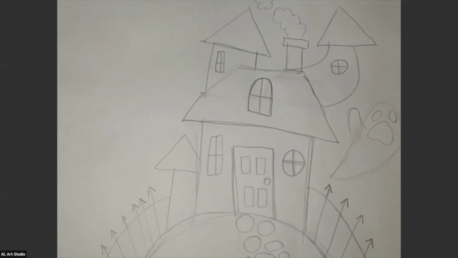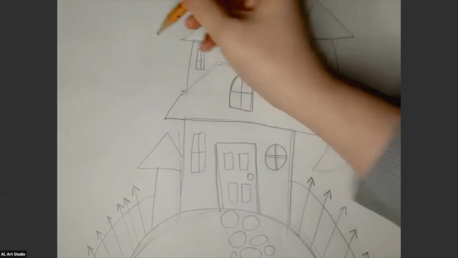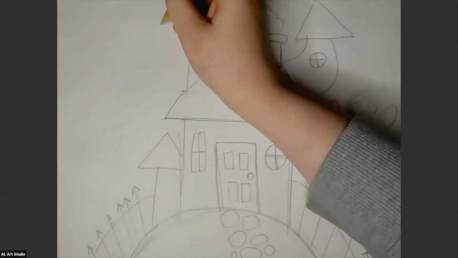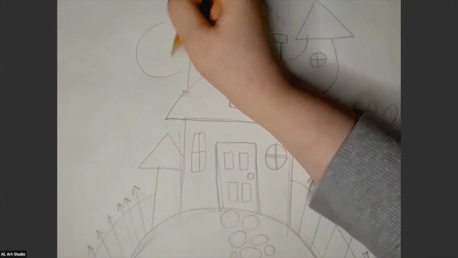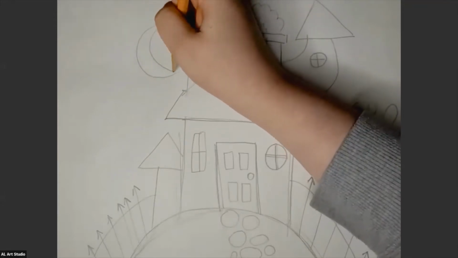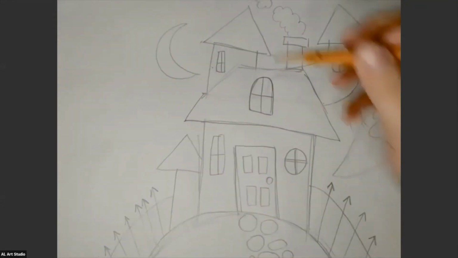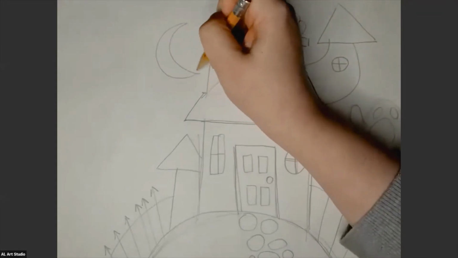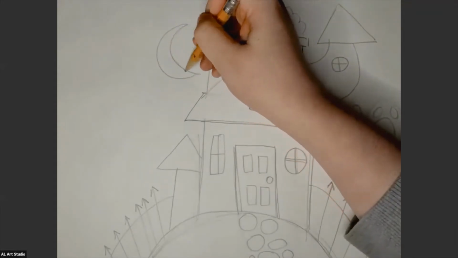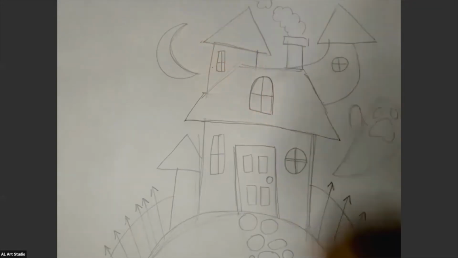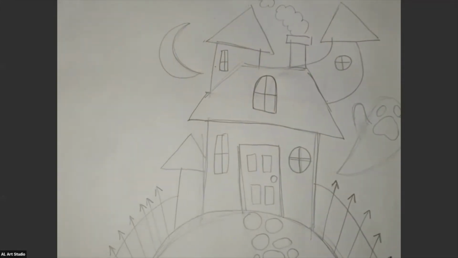I think also in the background, I'm going to do a couple more details. I'm going to do a crescent moon. So start out with the little C and then fit another smaller C inside of it. Crescent moon.